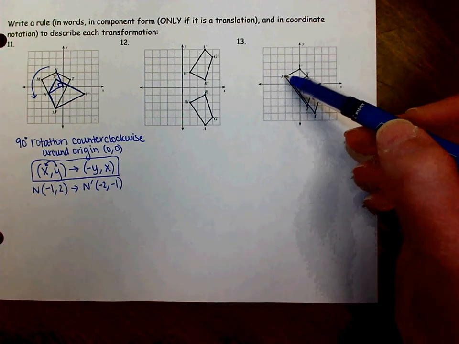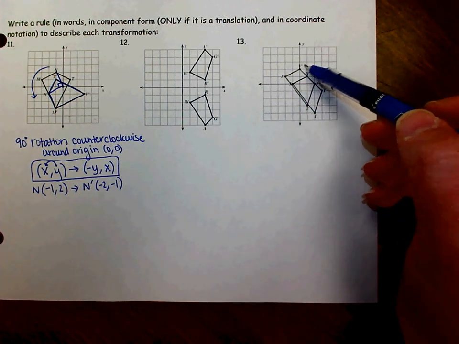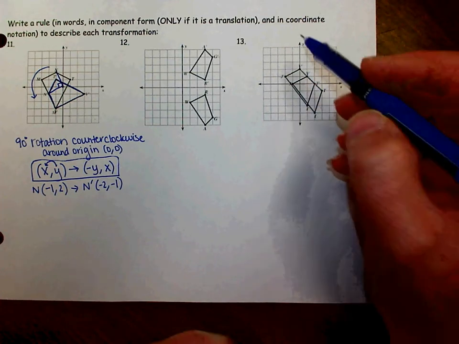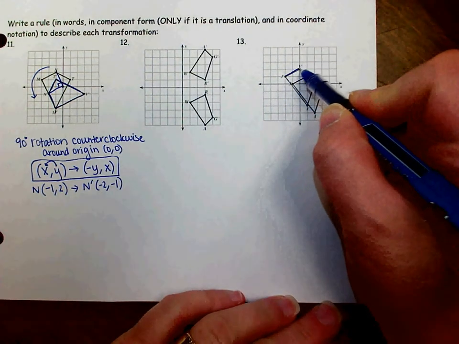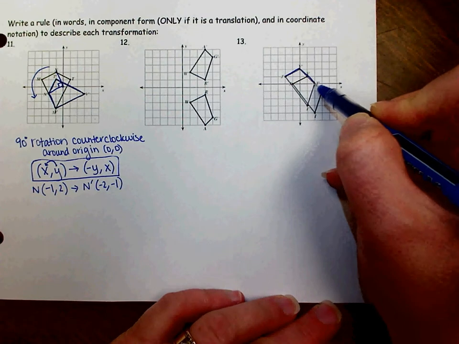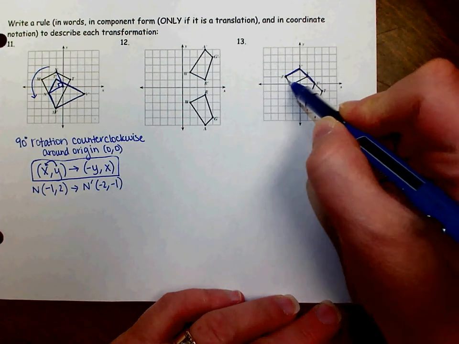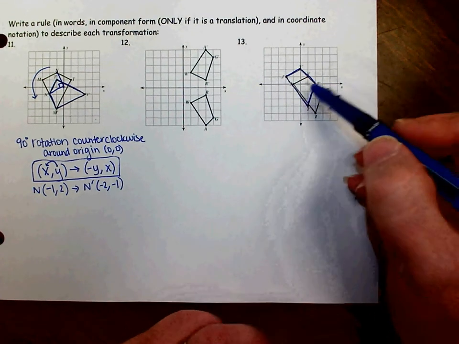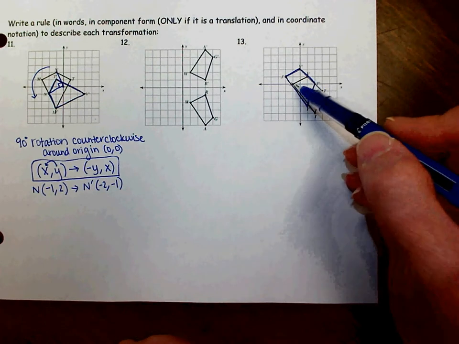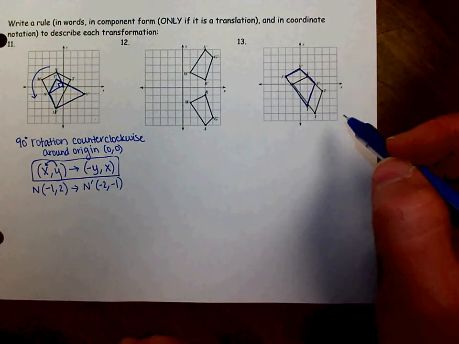So here I see a J prime, I see a V prime, T prime, and I prime. So this is the quadrilateral that is the image. That's what I'm transforming to. And so the other quadrilateral is the pre-image. It's the one that I'm starting with.